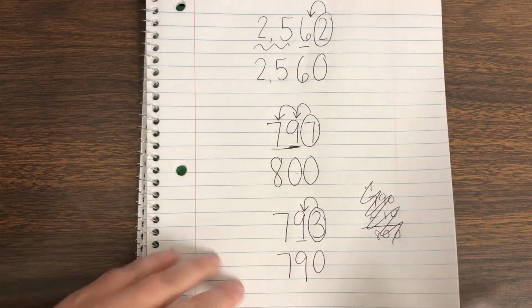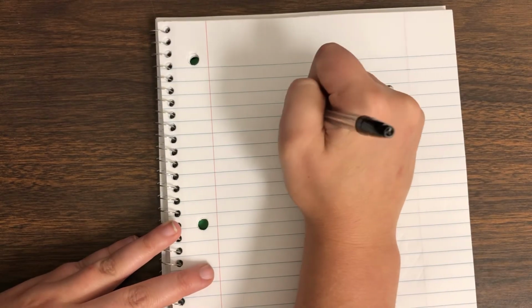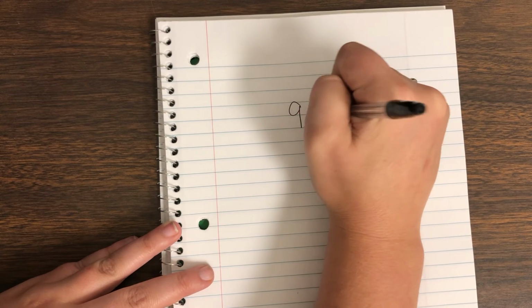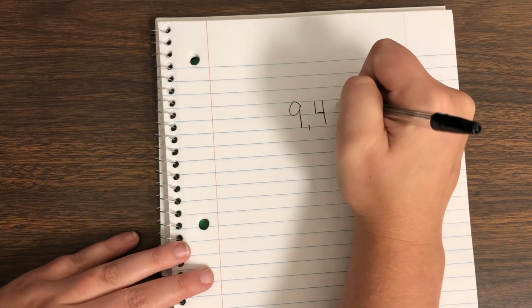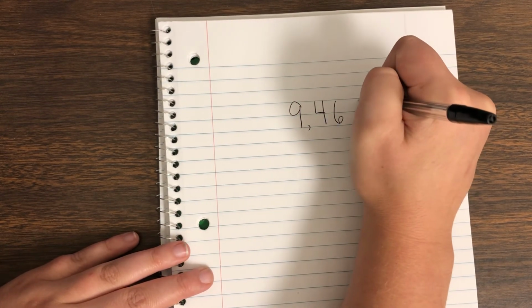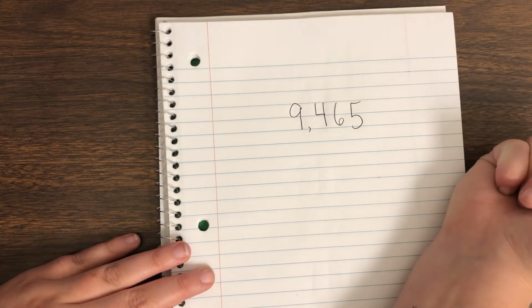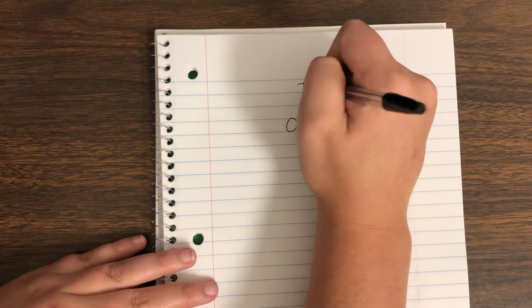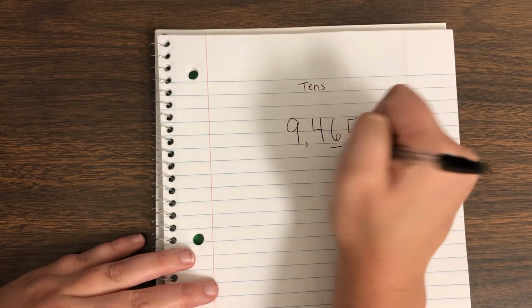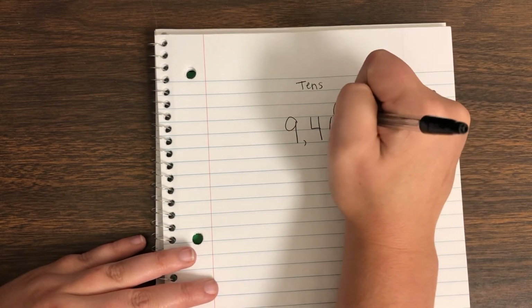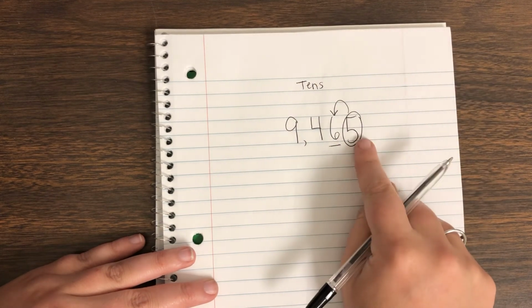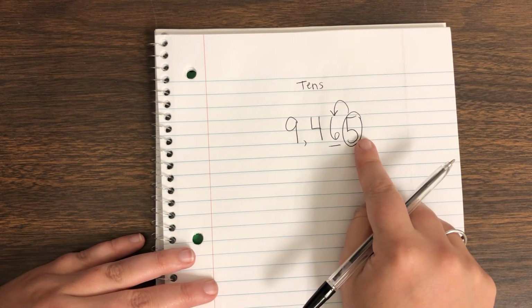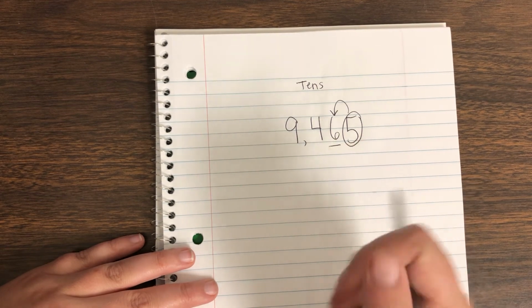Let's do one more together just to make sure you got it. We'll try a 4-digit one. We'll make it a little bit of a hard one, okay? We've got 9,465. All right, really the only two places we need to worry about here, we're still rounding to the tens, is underlining the tens and spotlighting the ones. This ones is a 5. Is that 4 or less or 5 or above? 5 or above, give it a shove.